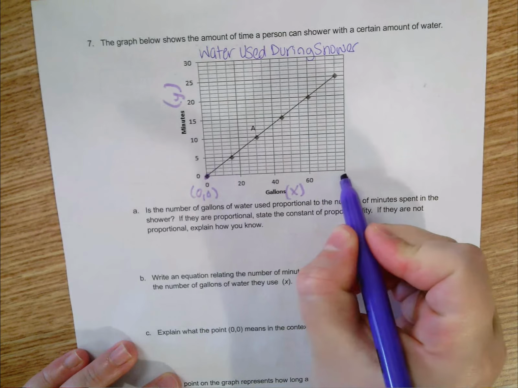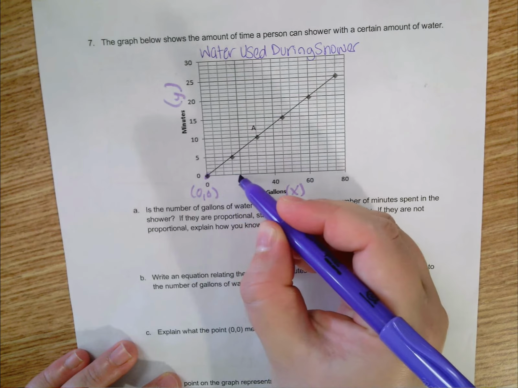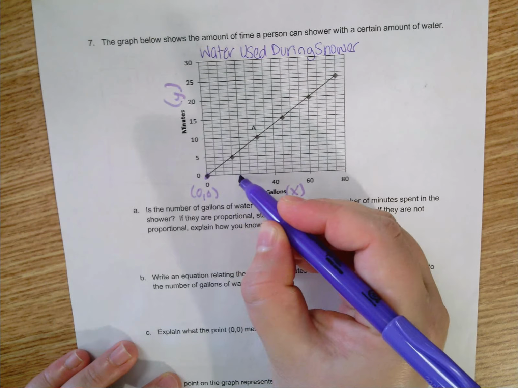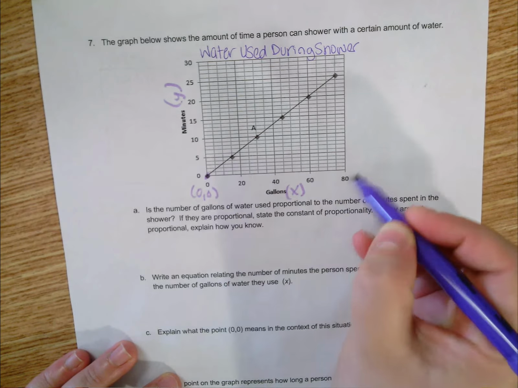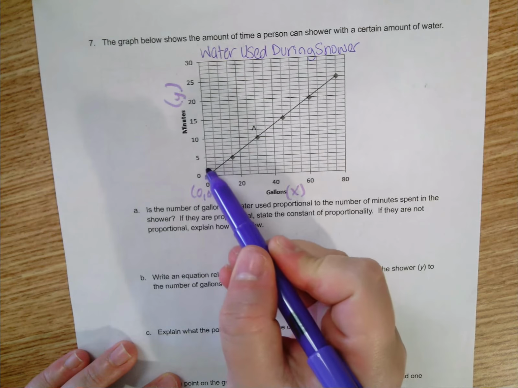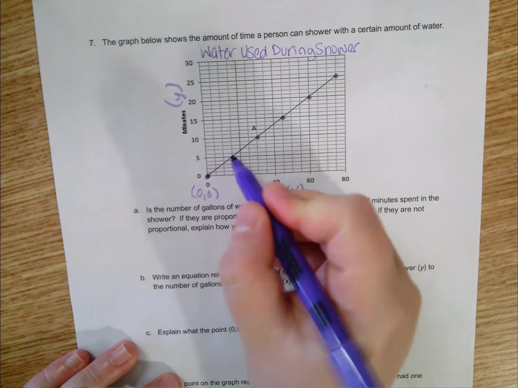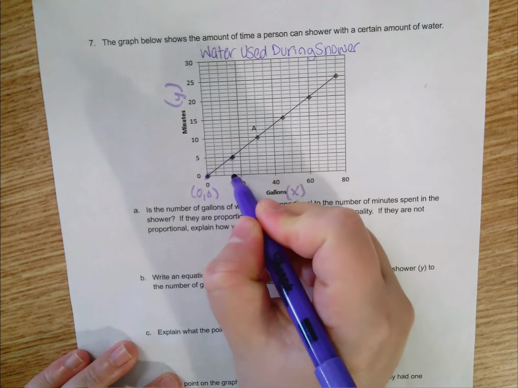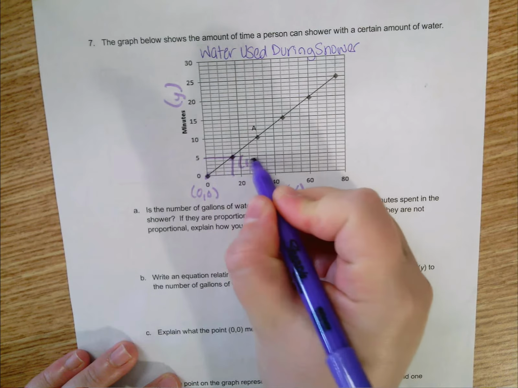Along this x-axis, every 1, 2, 3, 4 notches, we're going up 20. So that means every 1 notch we must be going up 5. So we have a scale of 5 on the x-axis. And on the y-axis, 1, 2, 3, 4, 5, every 5, we're going up 5. So the scale on the y-axis is 1. So this point here is 3 over on the x and 5 up on the y. That's going to be 15, 5.